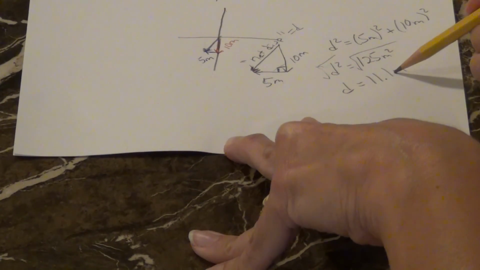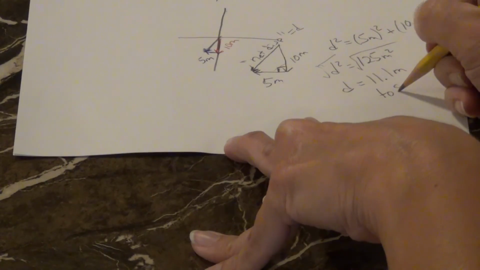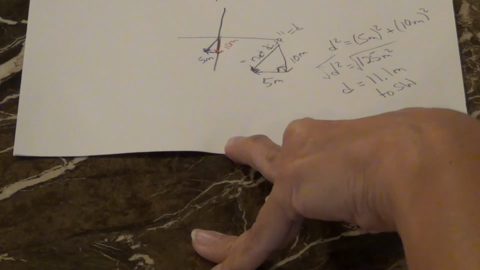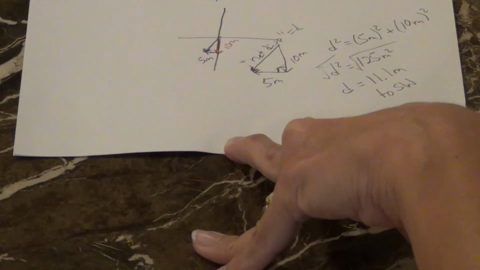Well, the 11.1 meters is 11.1 meters to the southwest. So it's just that now I'm in the southwest quadrant. Before I was in the northeast quadrant. So I just need to be able to decide which quadrant I'm in.